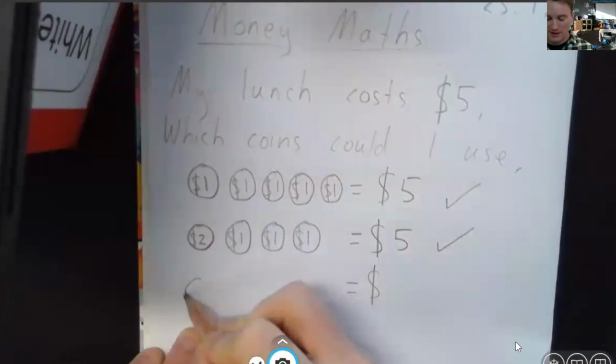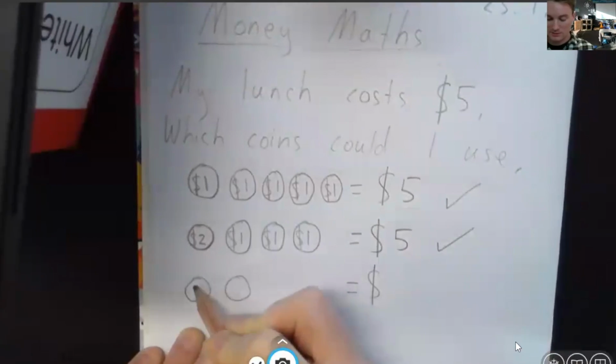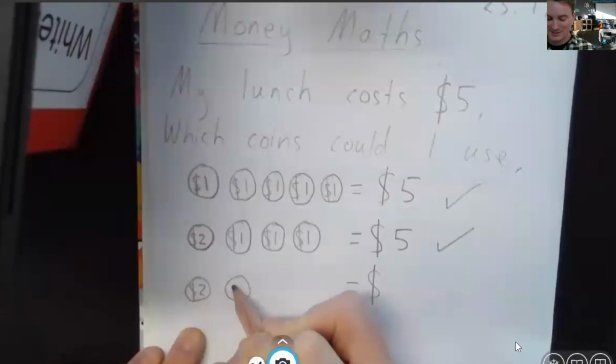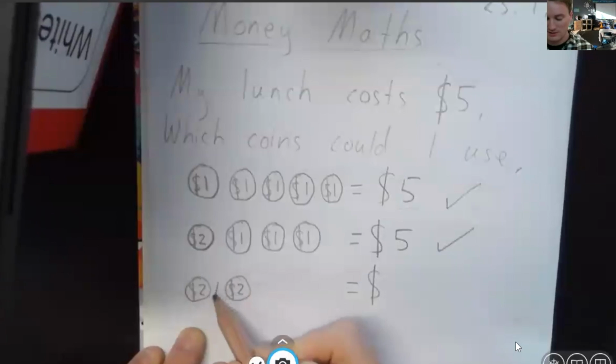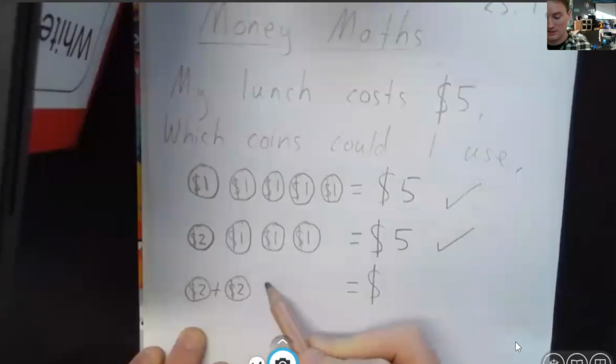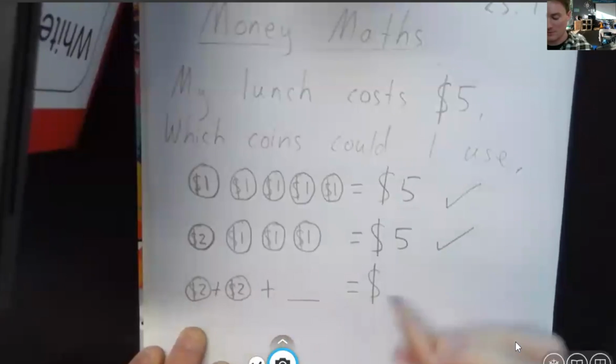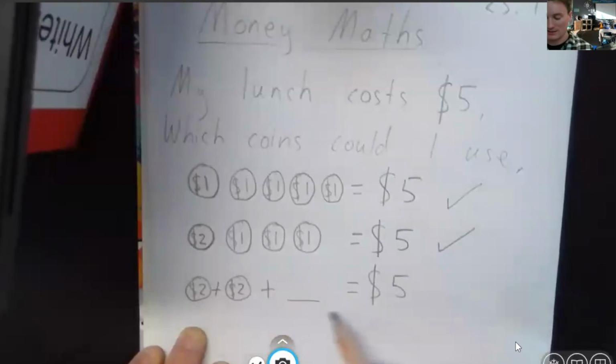What if I wrote out, let's make this a little bit harder. Now, I'm not going to fill this in, so you have to fill it in. All right, so $2 plus another $2 plus something. You need to tell me. 1, 2, 3, 4. So we've got $4. What do we need to get to 5? You tell me, you draw in that next one.